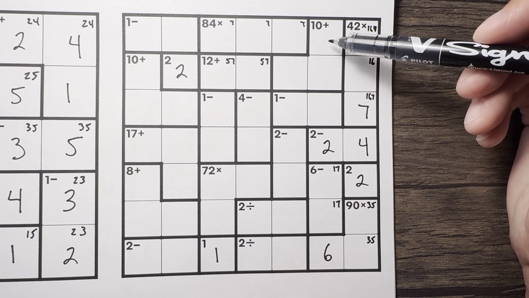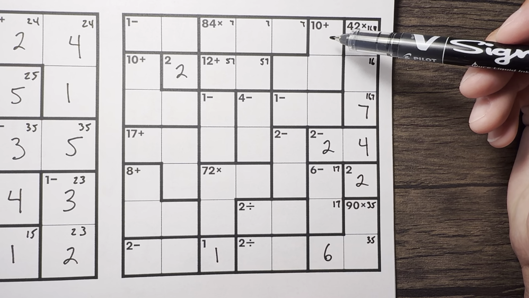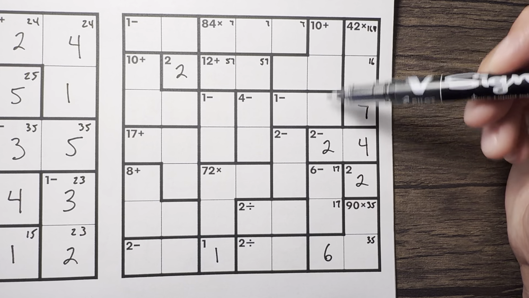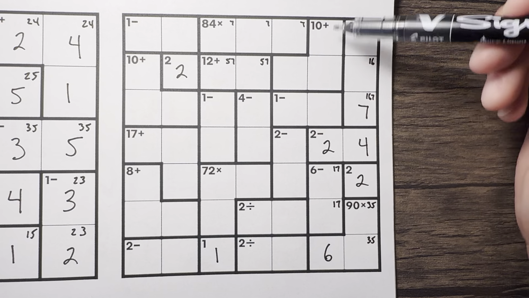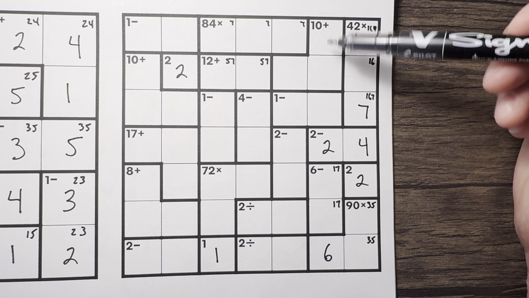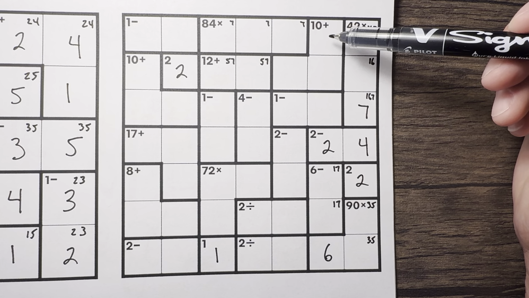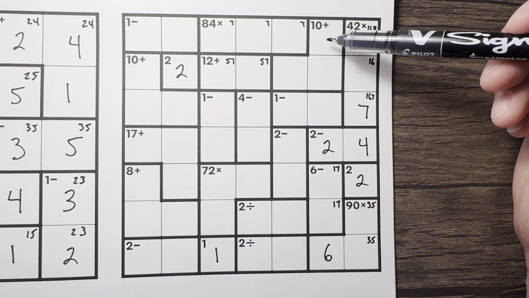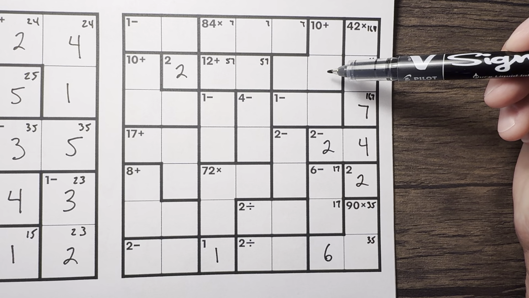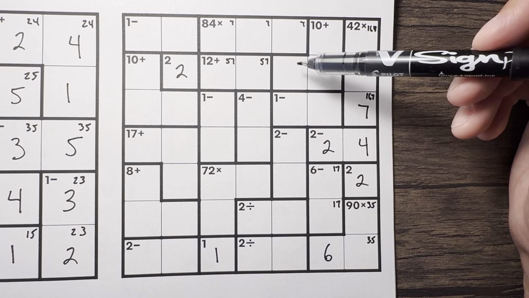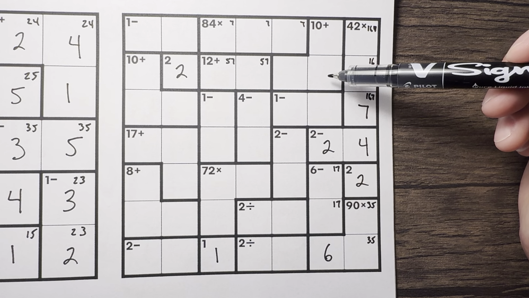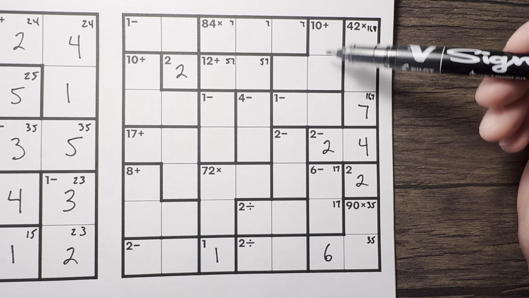So in this column, the only numbers left are 3, 4, and 5. So these two in the 10 are going to be either 3, 4, or 3, 5, or 4, 5. If it's 3, 4, that's a 3, that works. If it's 3, 5, that's a 2, and that doesn't work. So this can't be 3, 5. And if it's 4, 5, that's a 1, that works.